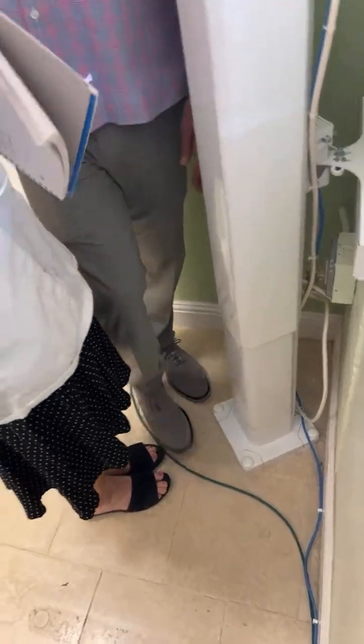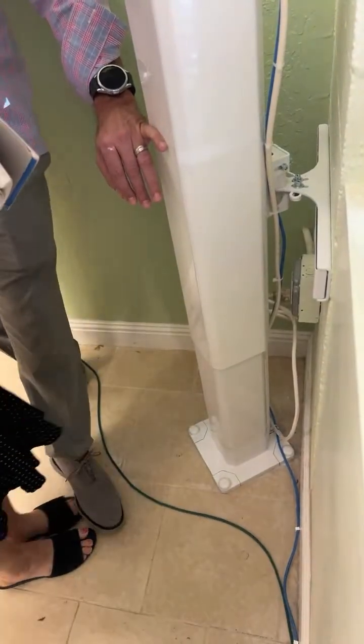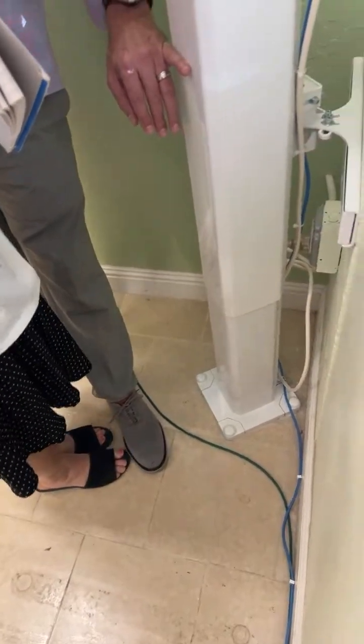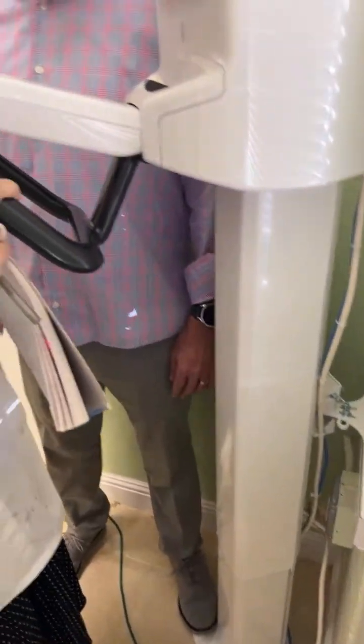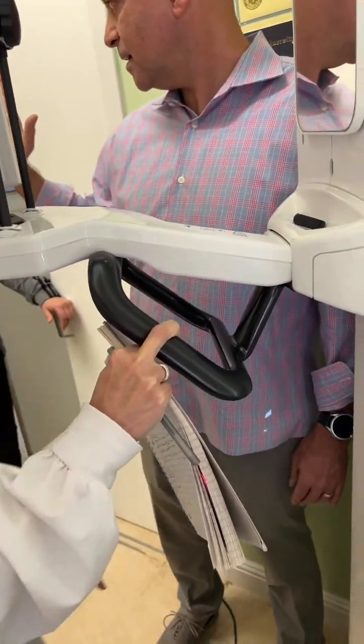You guys see that? I have to bend my body a little bit back. Let me put my foot in here. About right there. A little bend on the back. You want them back a little bit. You don't want them water skiing.